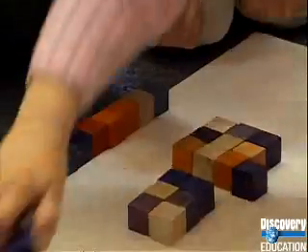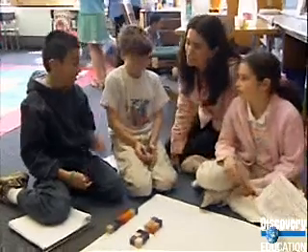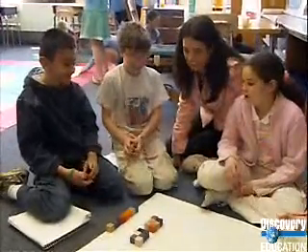Yep. Taking an activity and adding to it and making sure that you're meeting the needs of all students.